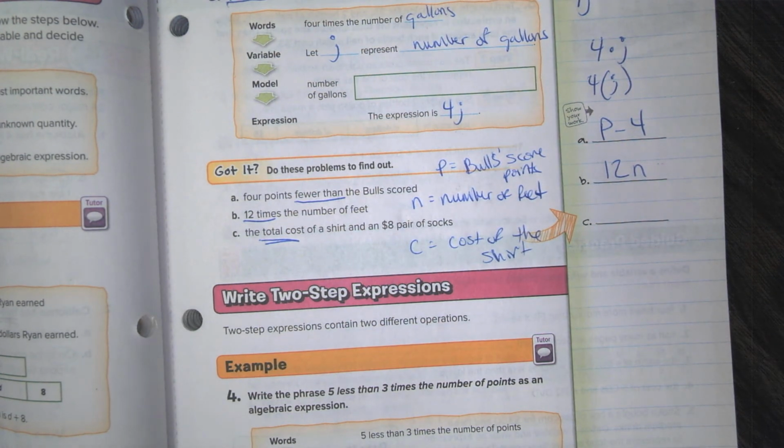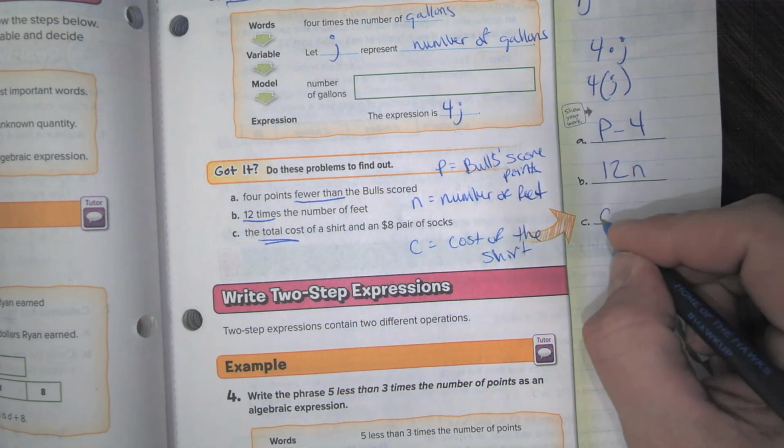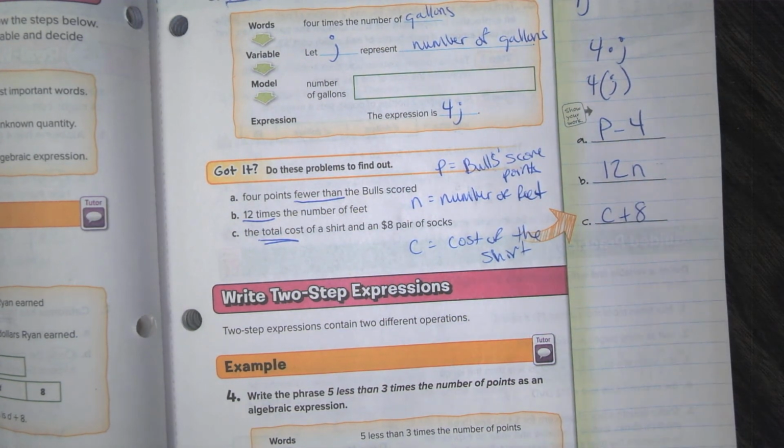So what is this expression going to look like? What operation are we using? If you're finding the total cost, what do you do? Addition. So it'd be C plus 8. The cost of the shirt plus the cost of the socks together. That's how you find the total cost.